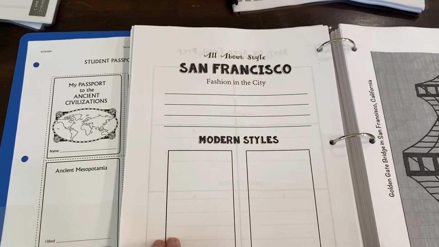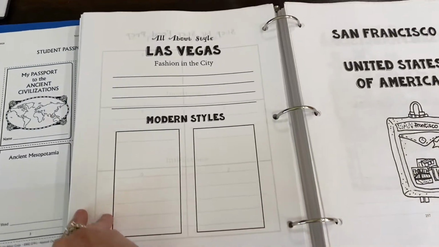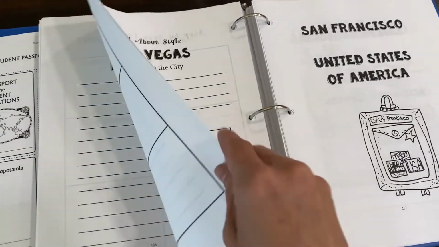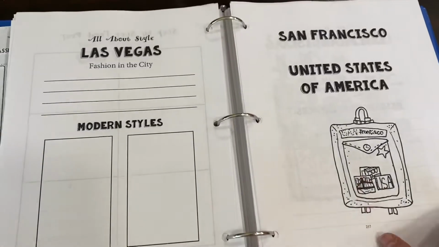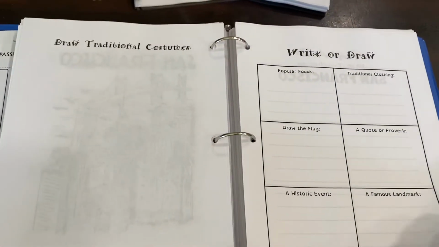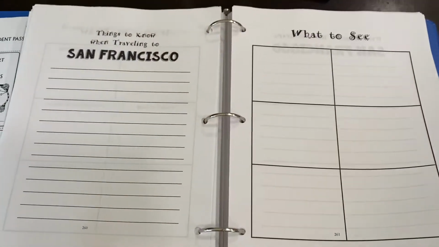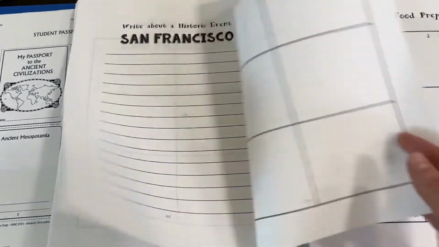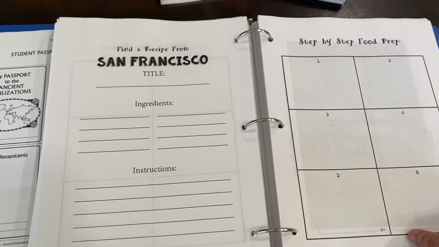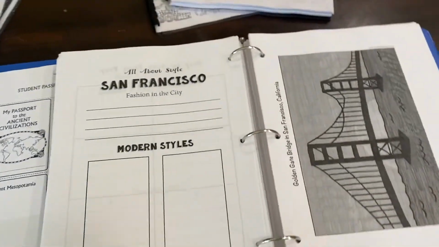So that is how I am planning on using it. As you can see, here's another one, San Francisco. So same format. You can ignore that. I told you I did double-sided pages, so we're just ignoring that. Oh wait, no, there's Las Vegas. It really is there. Las Vegas and then San Francisco. Same format for each one. So we will be using that to go a little bit deeper into the cities that we are studying.